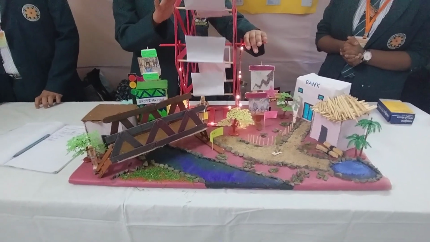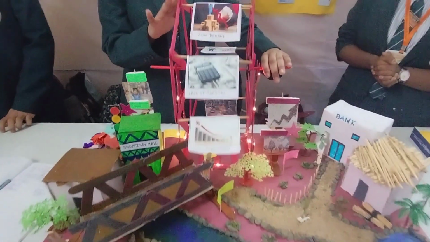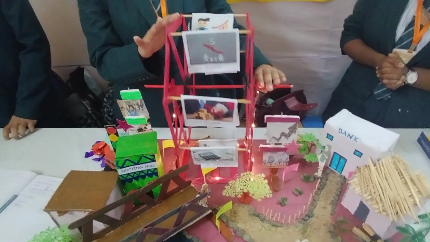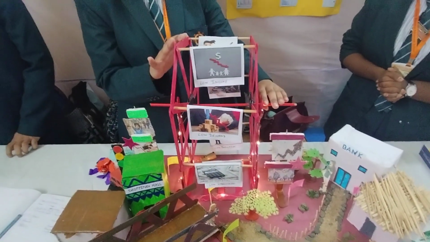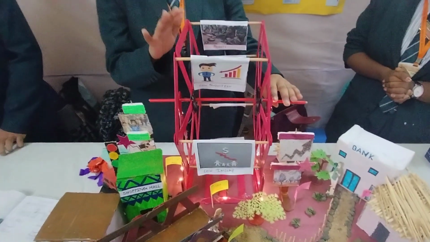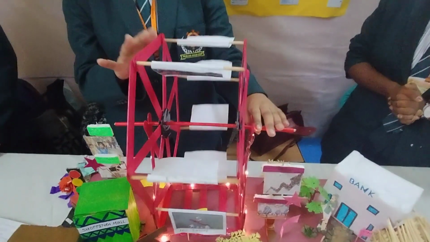One is PMAY, Pradhan Mantri Awas Yojana, that is basically a housing policy, as well as MGNREGA, that is basically providing employment to all the urban poor. So basically through this model we have tried to portray the root cause of poverty as well as the causes, effects and its solution in one go.